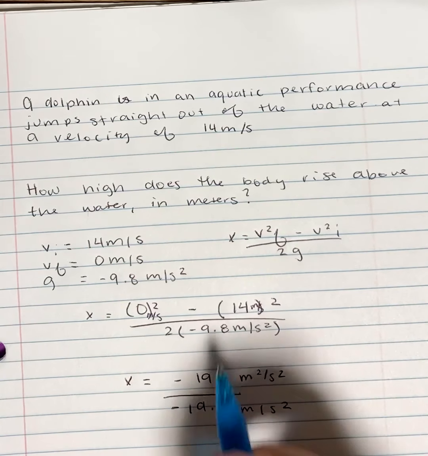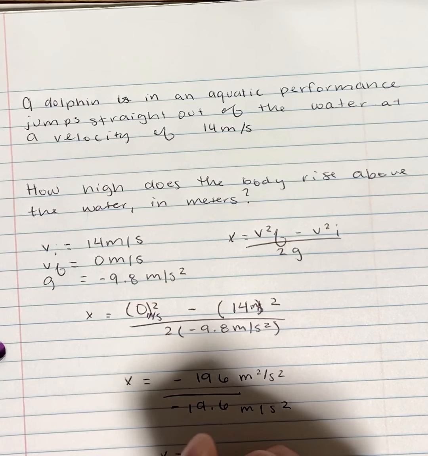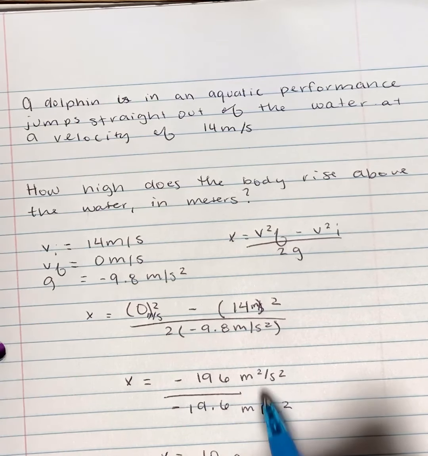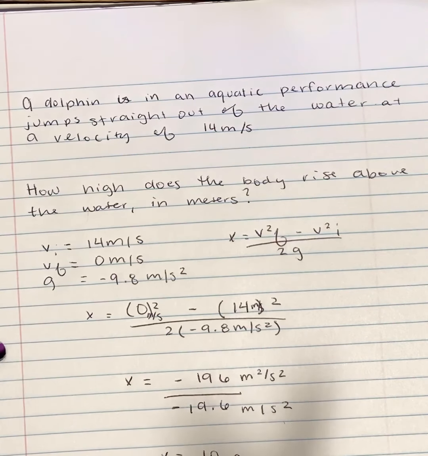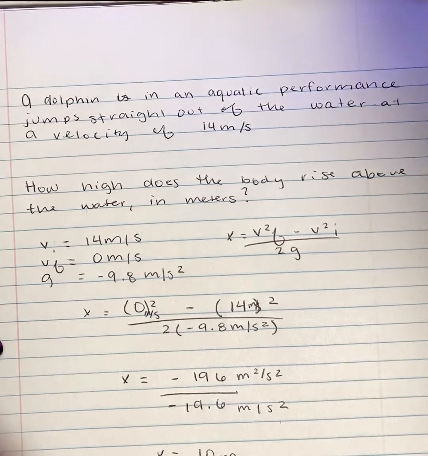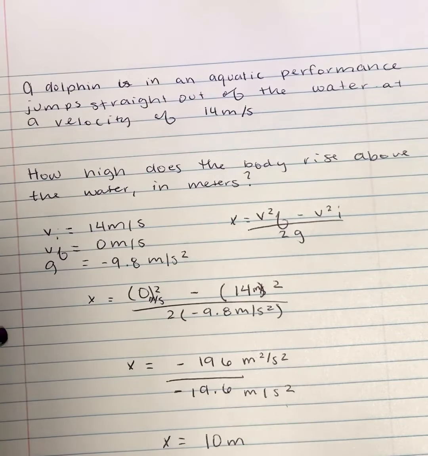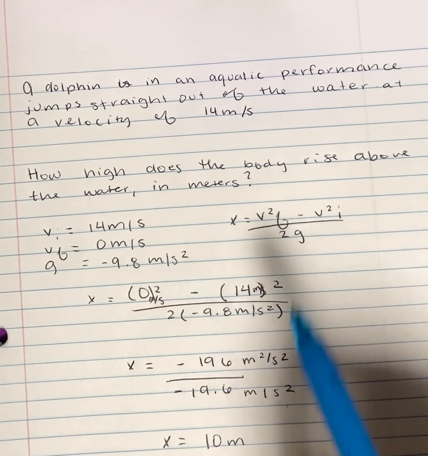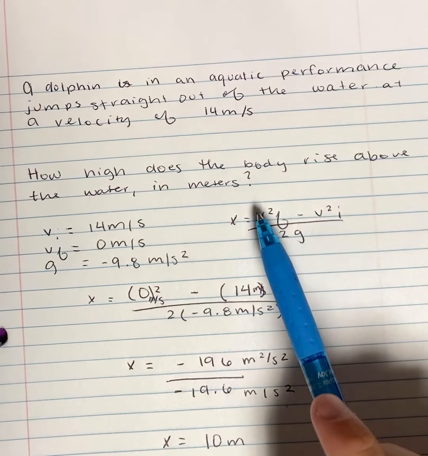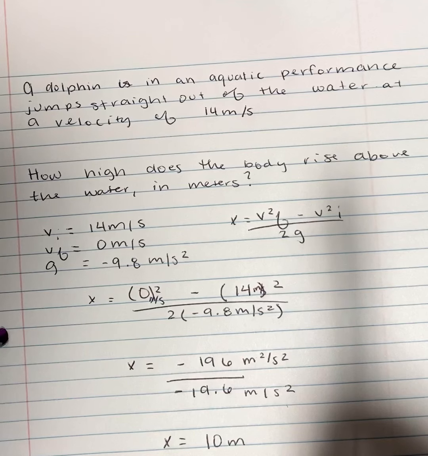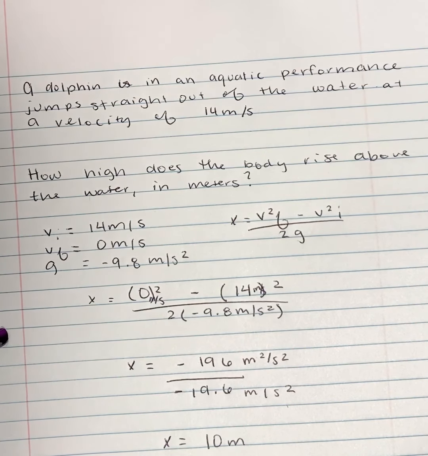And so you're going to divide this, and you're going to get x equals 10 meters, because seconds squared is canceled, and meters squared divided by meters is just meters. And so that, oh, you can't see it, but that 10 meters is how high the dolphin's body rises above the water. So just remember, using the kinematic equation, it's final minus initial, and each one is squared and then divided by 2g. Where it can be confusing is just remembering it's squared and remembering it's final minus initial.